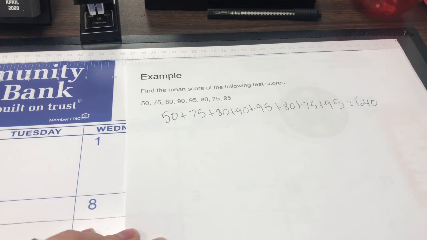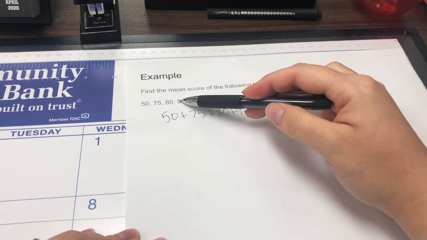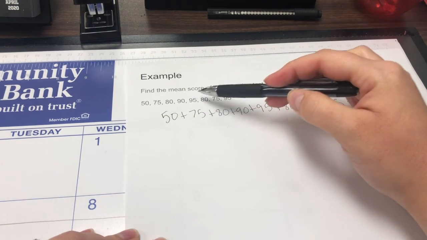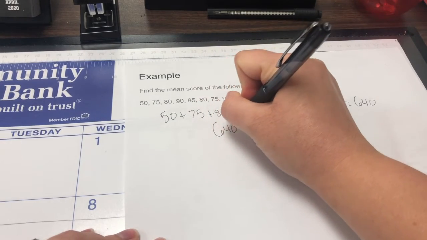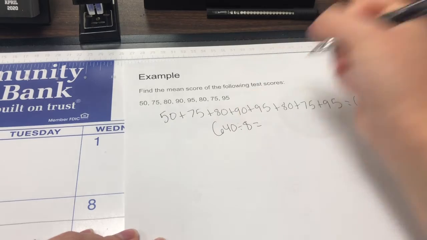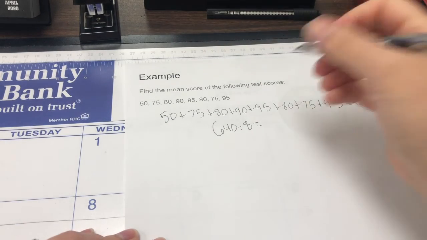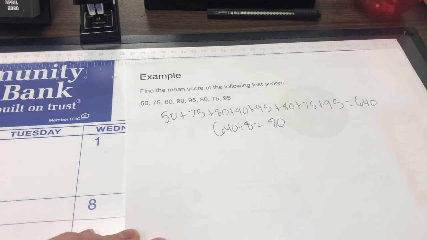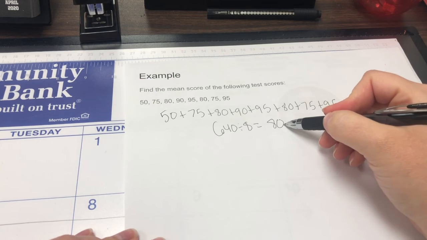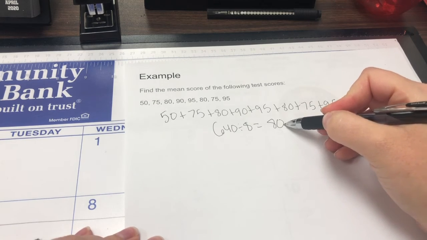So then you're going to divide 640 by how many scores you have. So we have 1, 2, 3, 4, 5, 6, 7, 8 scores. So 640 divided by 8. And that gives you 80. So that means your test scores for that class will be 80, which would be a B here in Kentucky.